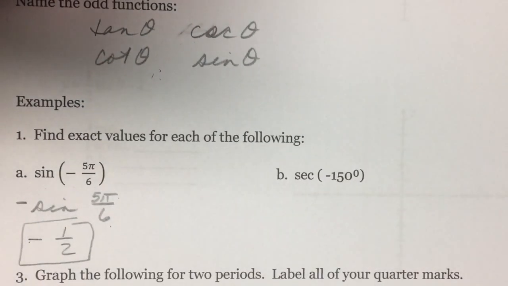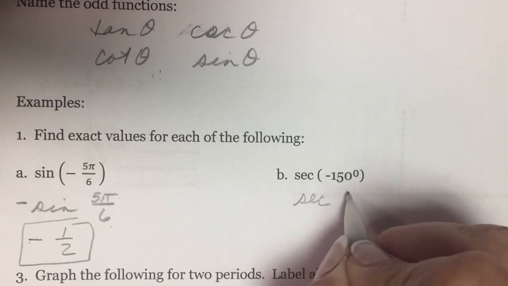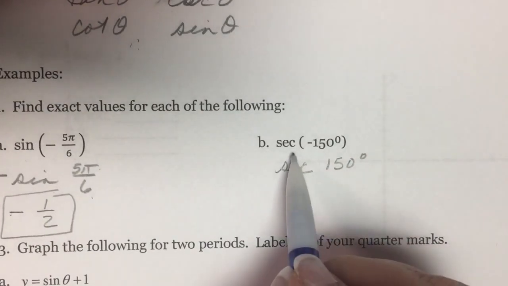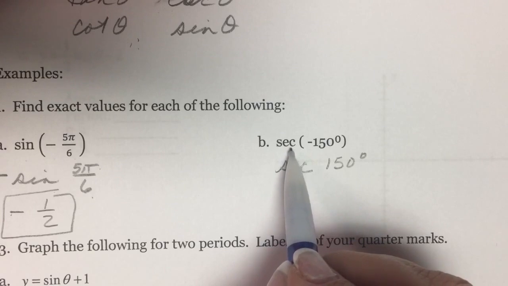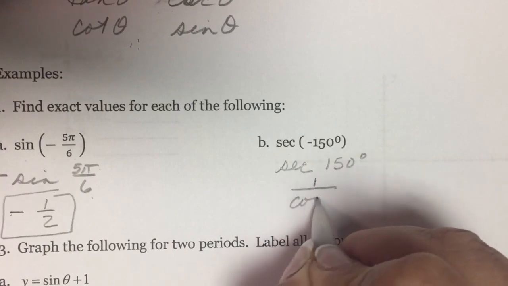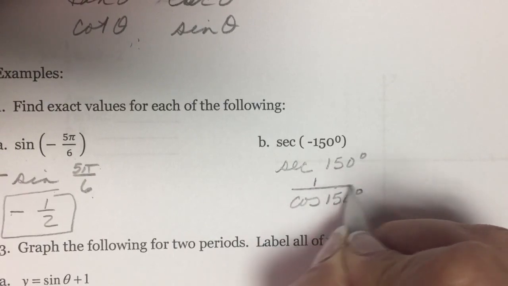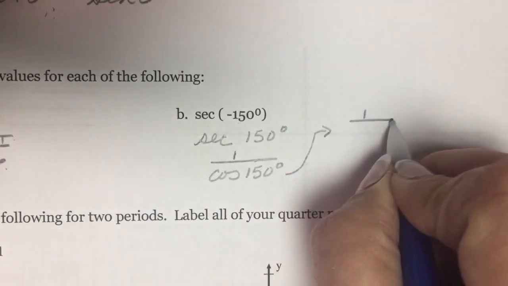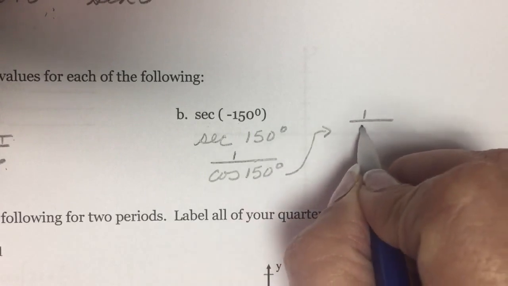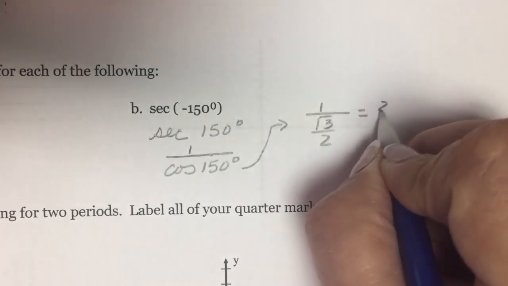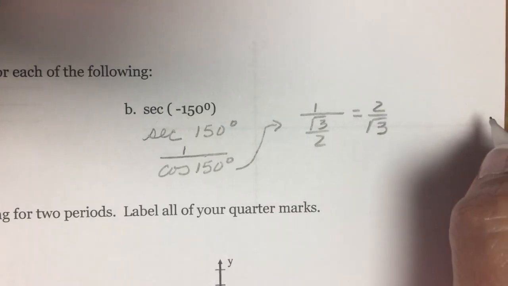Secant of negative 150 degrees. Well, that would be the same as the secant of 150 degrees. Why? Because f of negative x is the same thing as f of x, which is 1 over the cosine of 150 degrees, which is 1 over root 3 over 2, which means I'm going to flip it to give me 2 over root 3.